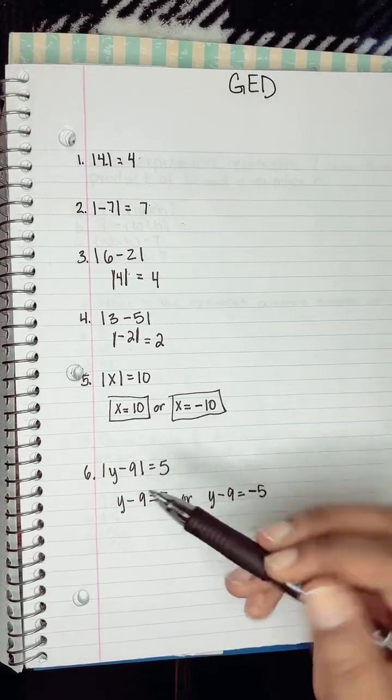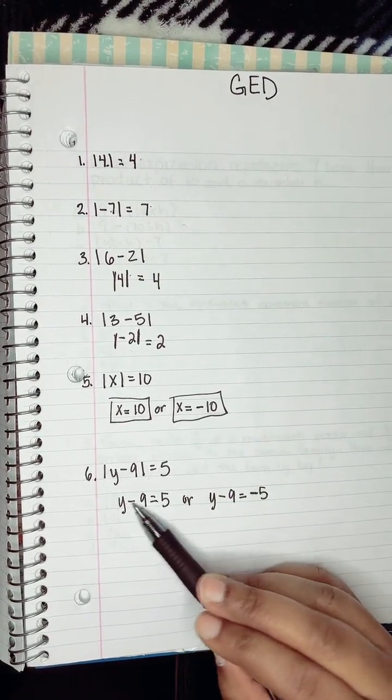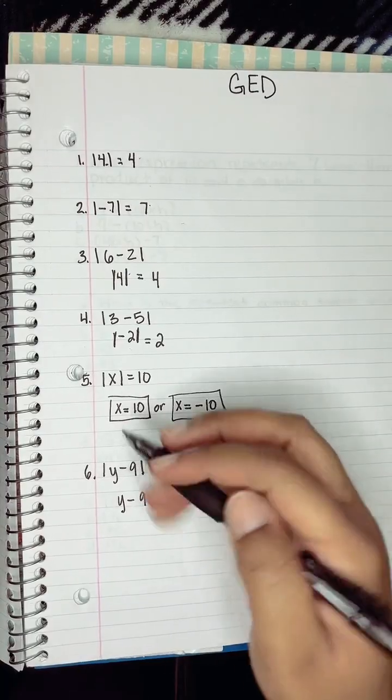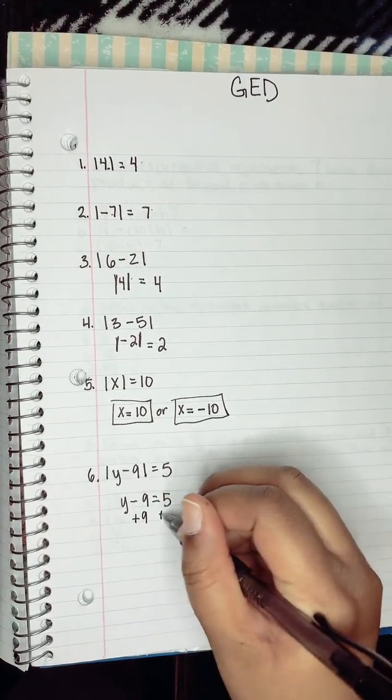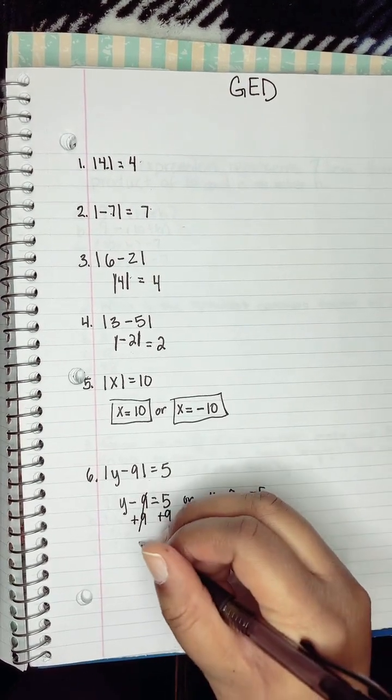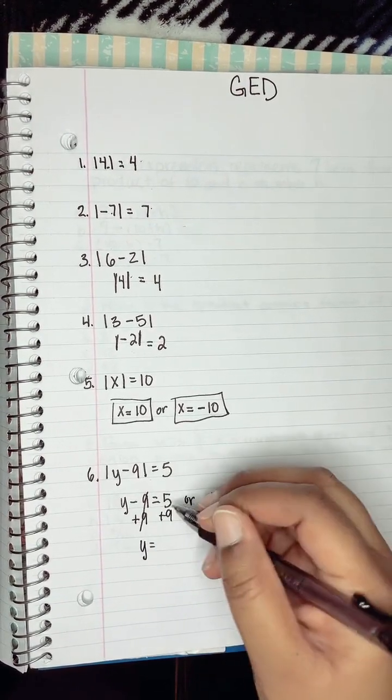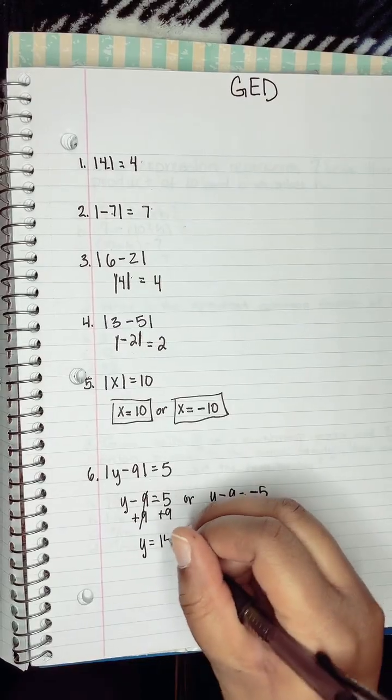So how do we get y by itself? We have to move this negative 9 to the other side. We're going to do that by doing the opposite. So we're going to add 9 to both sides. We're going to drop down our y. 5 plus 9 gives us 14.